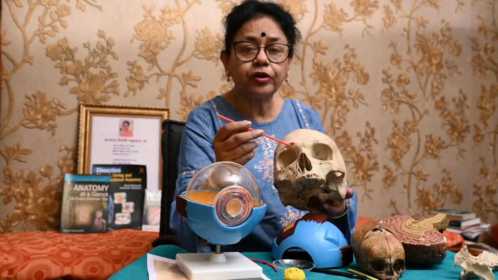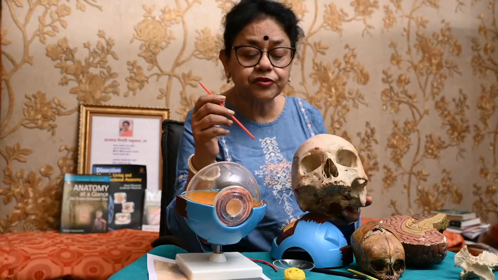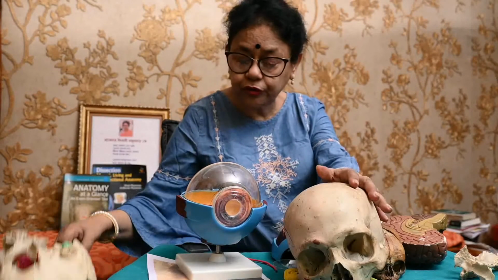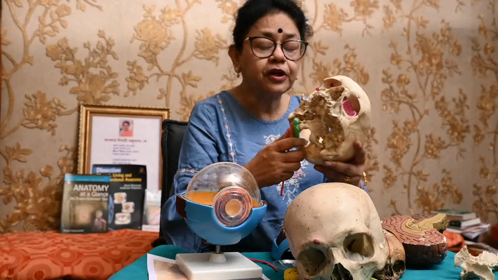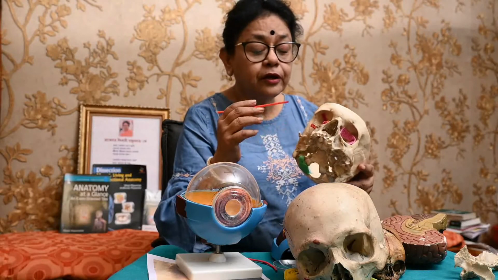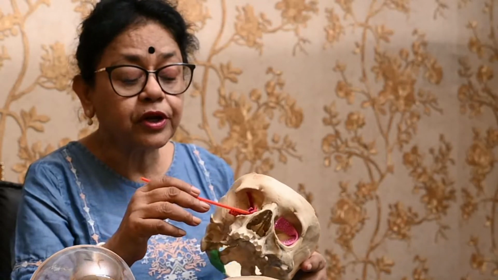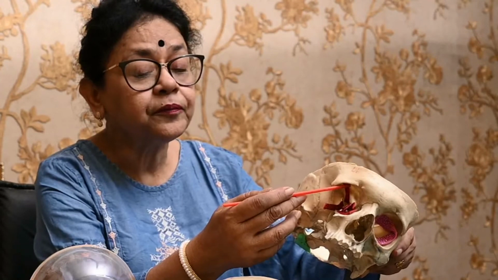Rectus means straight muscle. They move our eyeball, and there are also two oblique muscles. One oblique muscle is known as the inferior oblique. It is attached at the floor of the eyeball. Another is attached at the roof of the eyeball.